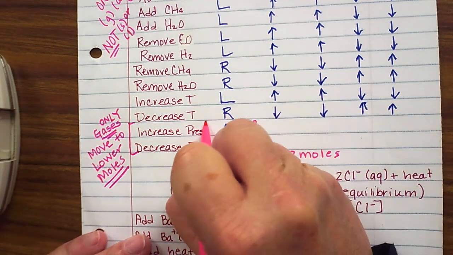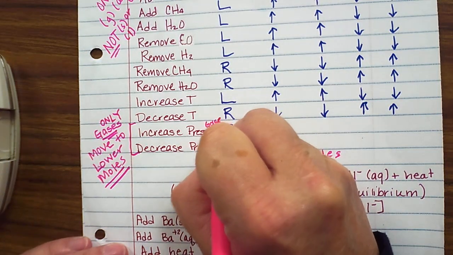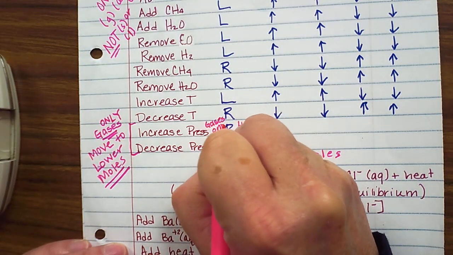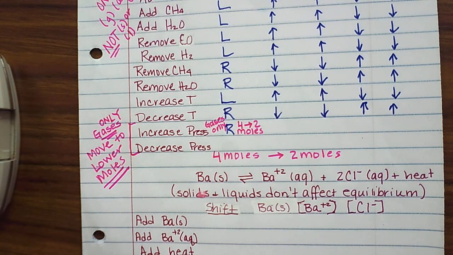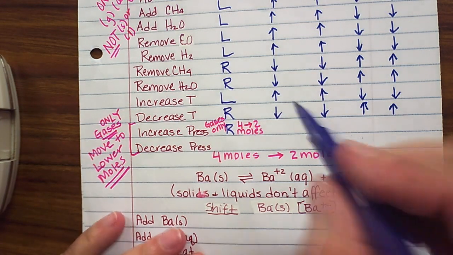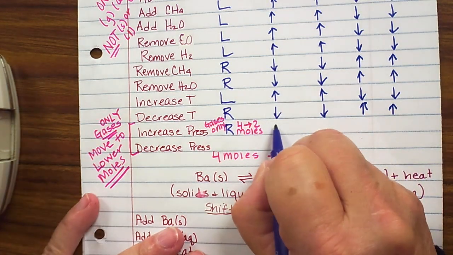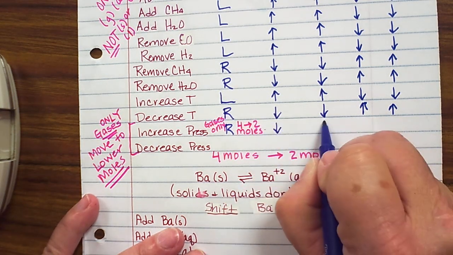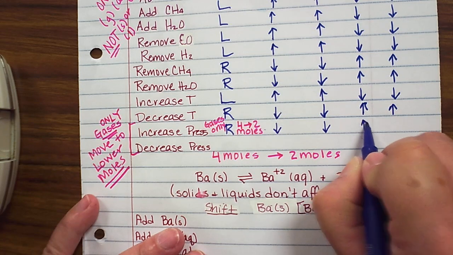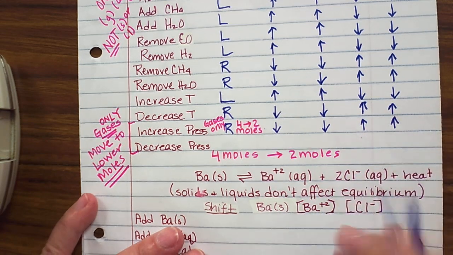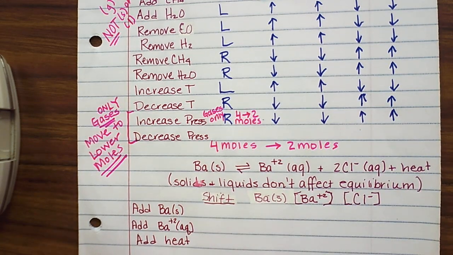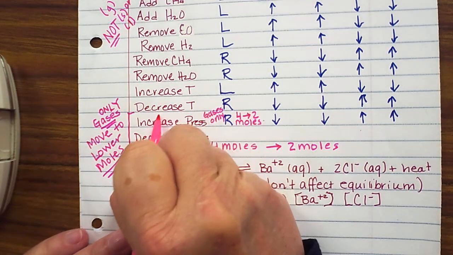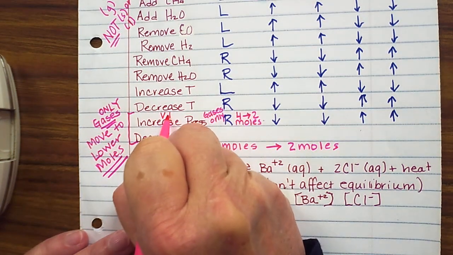I can't express that enough. Gases only. Okay? So since we're shifting right, that means we're shifting toward the products. So decrease, decrease, increase, increase. Now if we decrease the pressure, then the volume increases. If we increase the pressure, the volume decreases.